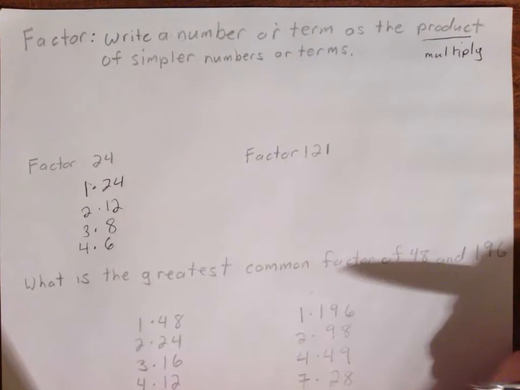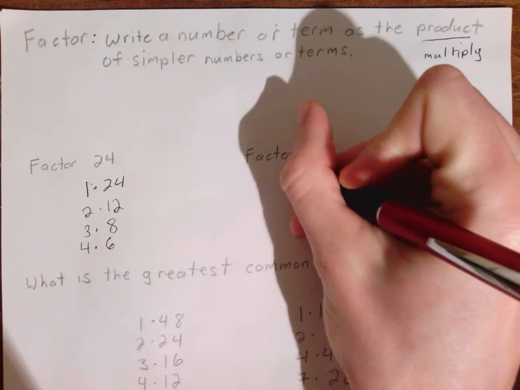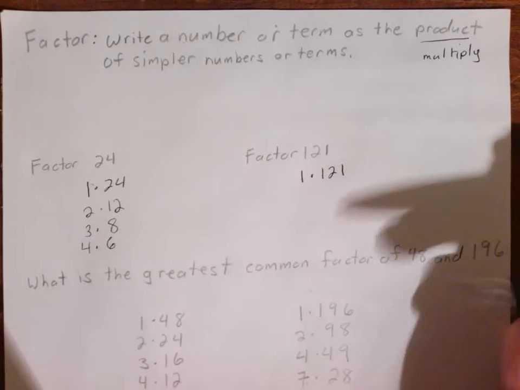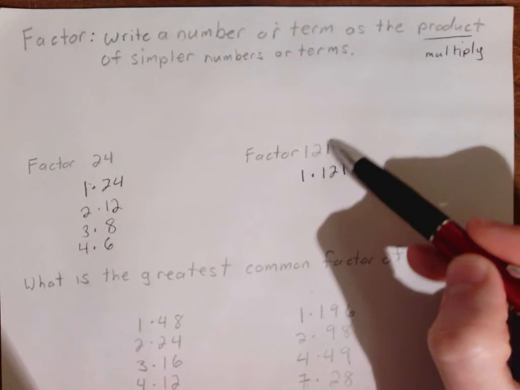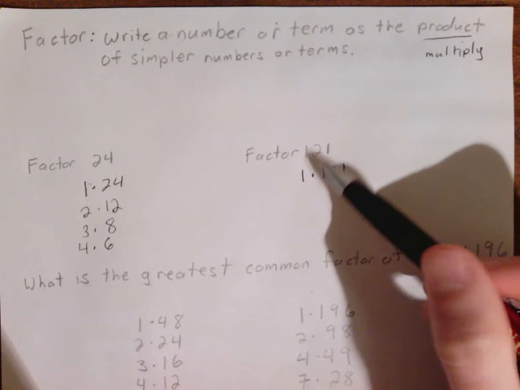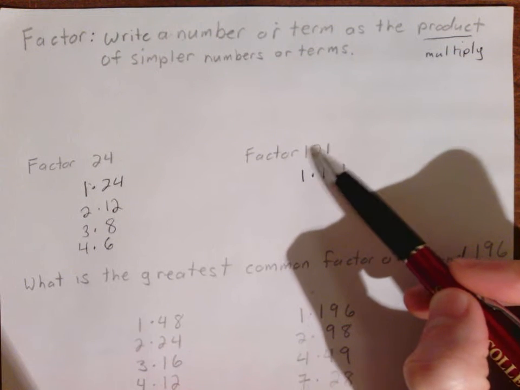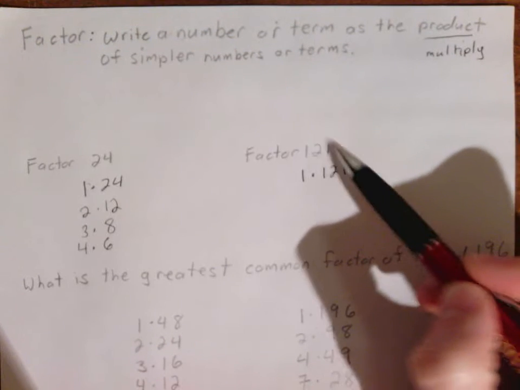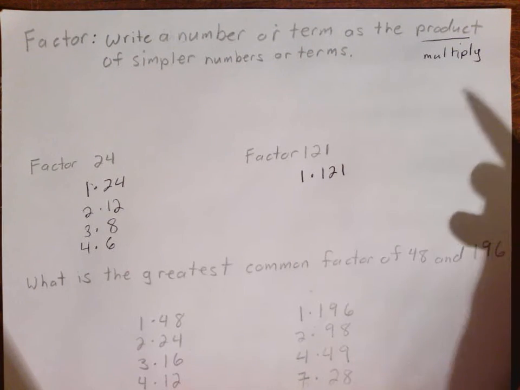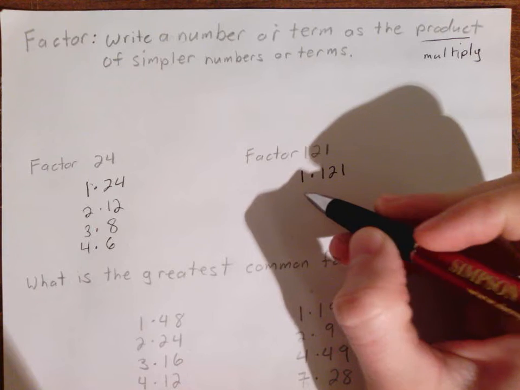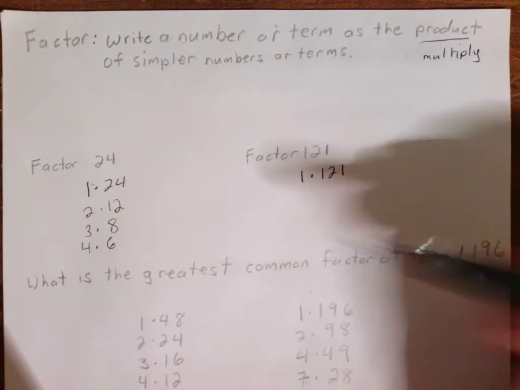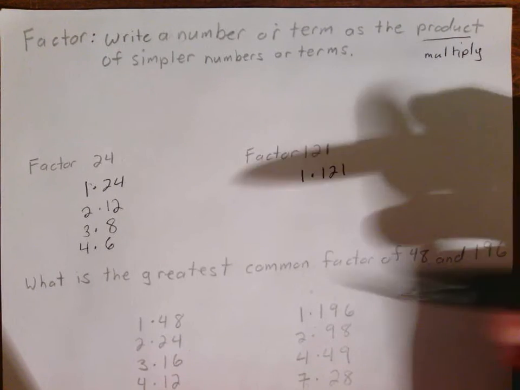We can start with 121. 1 times 121. That's always a good starting point. Because this number right here is odd, that tells us 2 isn't going to work. If I add up the digits, 1 plus 2 plus 1, 1 plus 2 is 3, plus 1 is 4. So since that's not a multiple of 3, this isn't going to work. Then we need to look at 4 as an option. Since 2 didn't work, that's not going to work. And you can keep going all the way up with that.